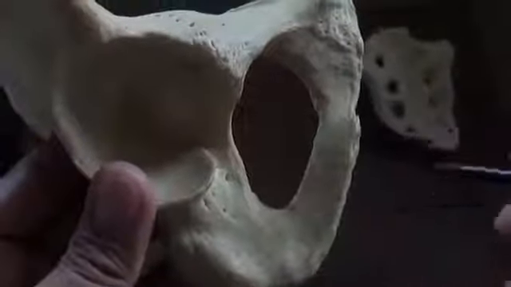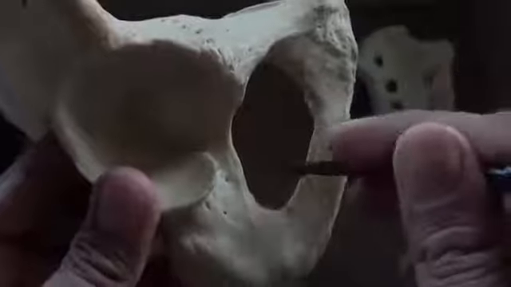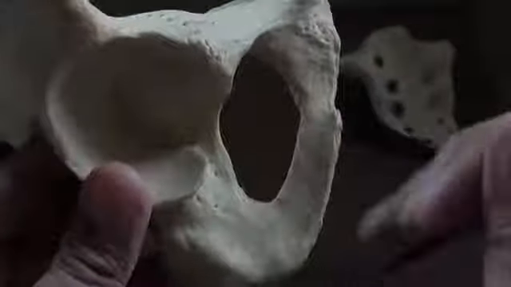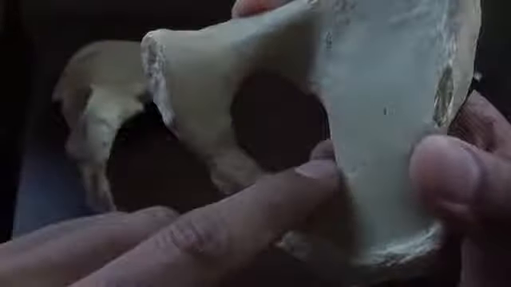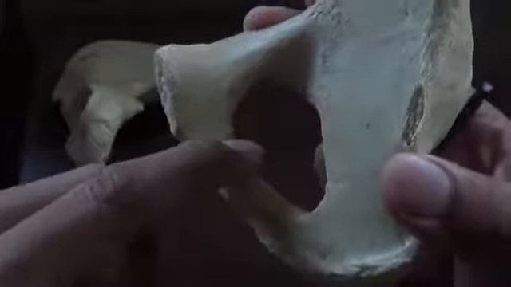Now the conjoint ischiopubic ramus has got upper border, lower border, outer surface and inner surface. The upper border forms part of obturator foramen and that provides attachment to obturator membrane, whereas lower border it is forming part of subpubic angle. Let me join both.